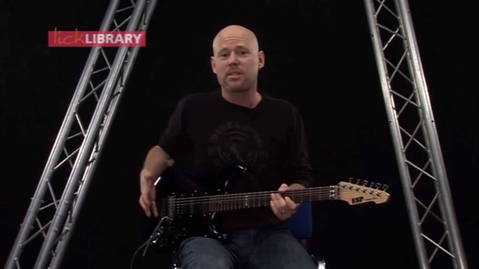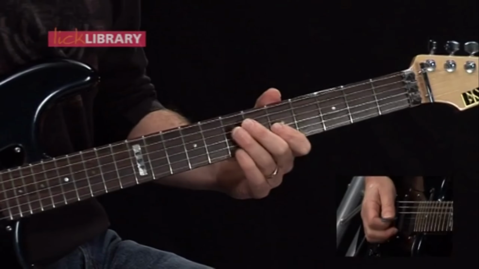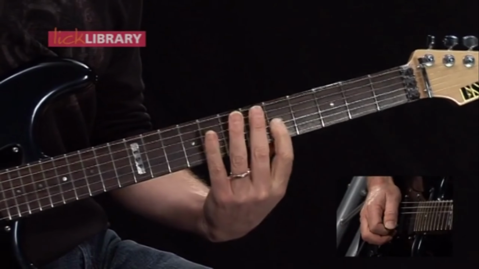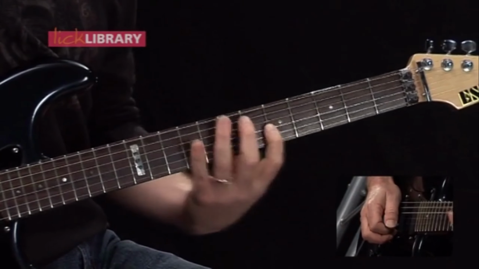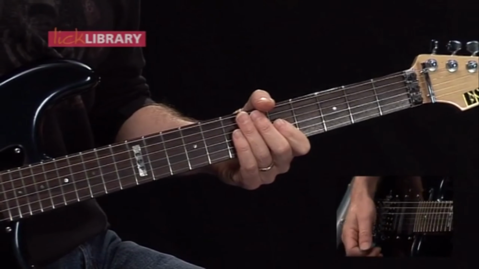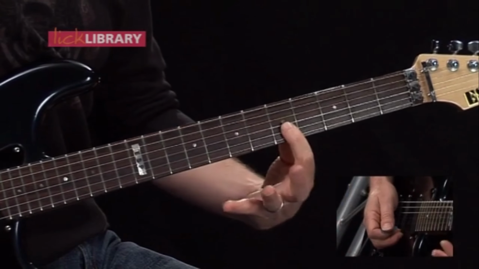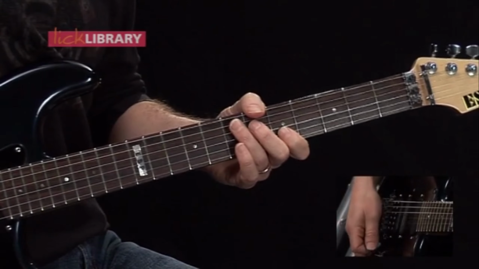So this solo consists of 4 licks. The first lick sounds like this. So here I'm starting off with a whole step bend from the 7th fret of the G string, and then I'm going to play 5 on the B, 5 on the high E string.